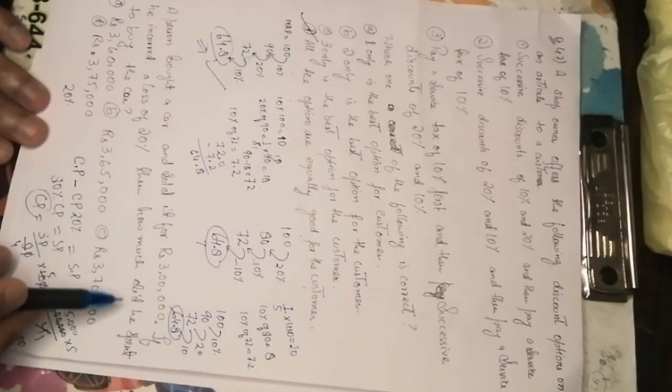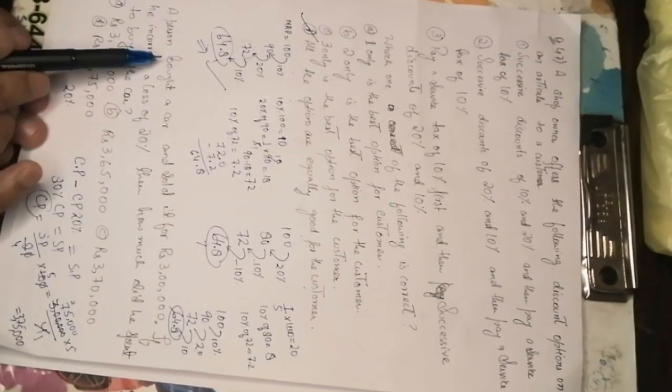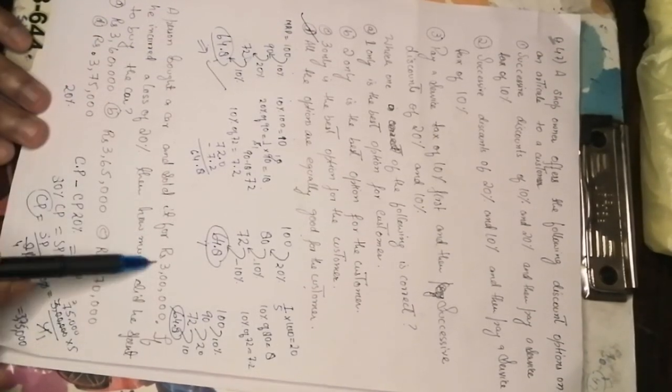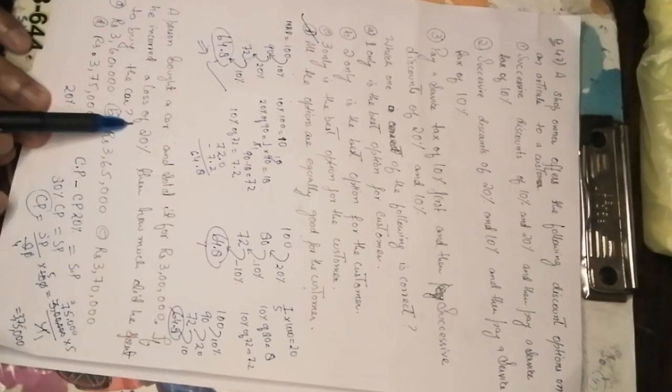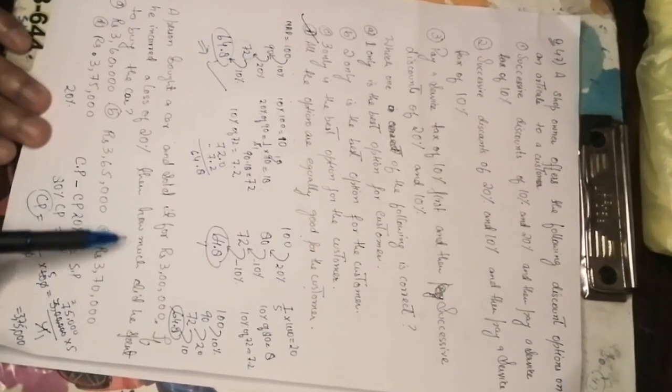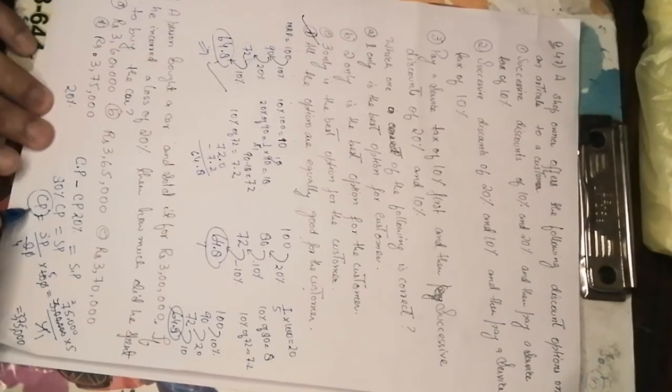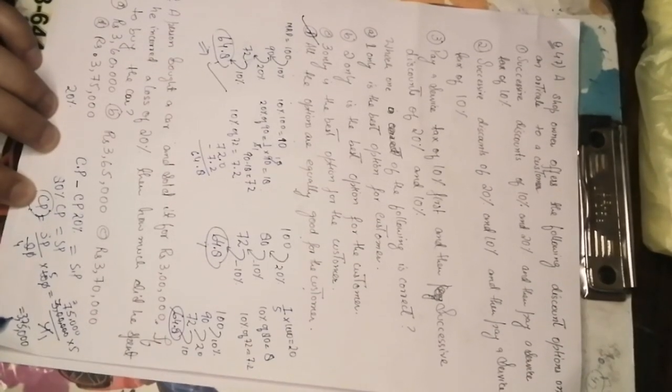So how much did he spend to buy the car? A person bought a car and sold it for 3 lakh. If he incurred a loss of 20%, how much did he spend to buy the car? He has spent 3,75,000. So D is the answer.